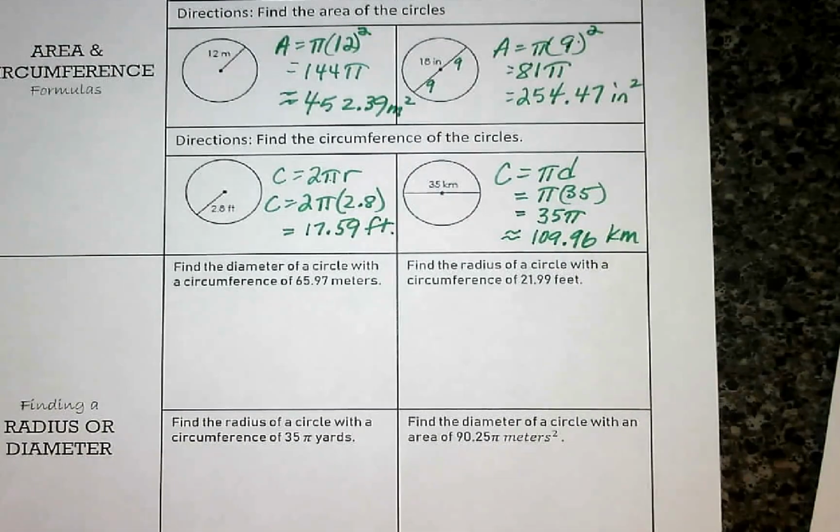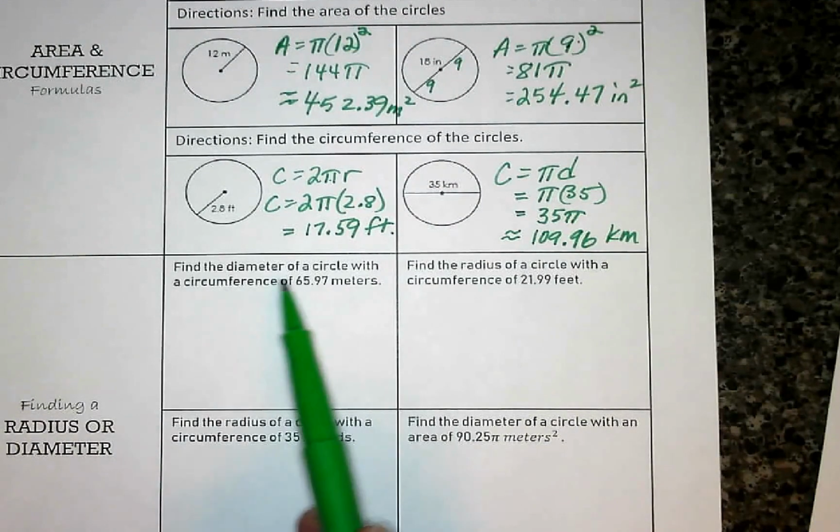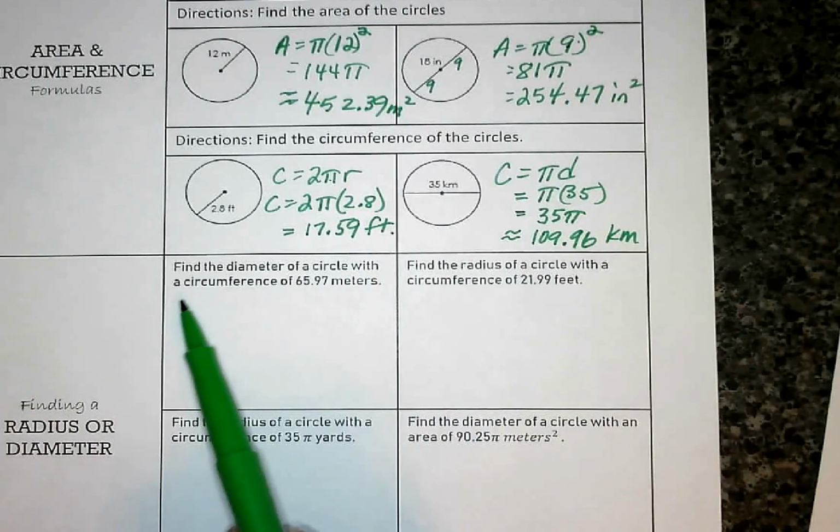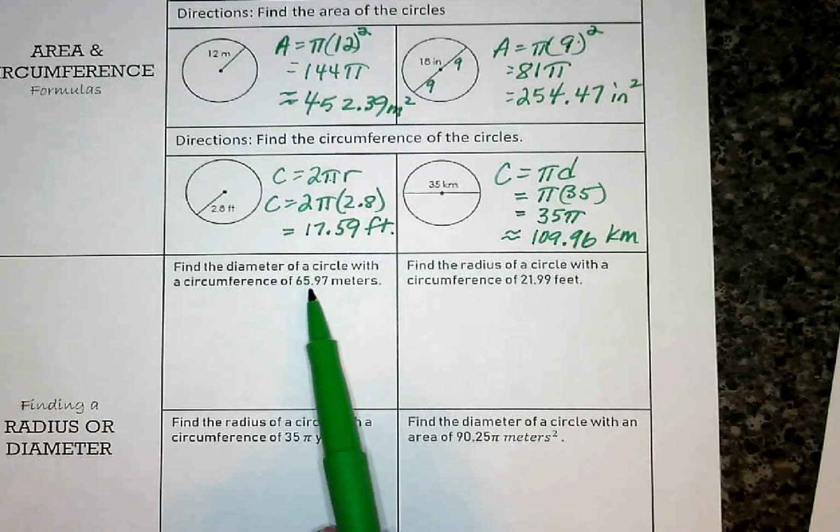Okay, so now we're going to stretch it just a little bit. We're going to use our formulas or those answers to circumference and area and help us find either a radius or diameter. So we're going to use the same formulas. We're just going to manipulate them around a little bit. So in this first one, we want to find the diameter of a circle with a circumference of 65.97.